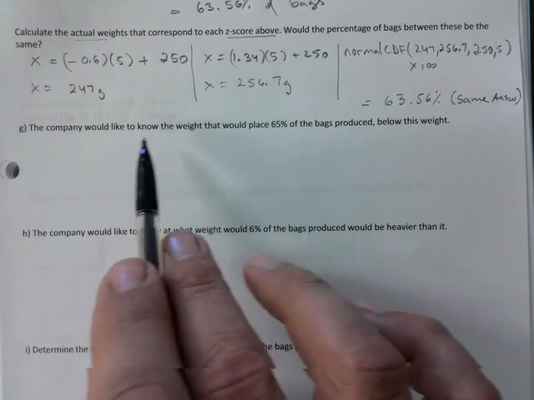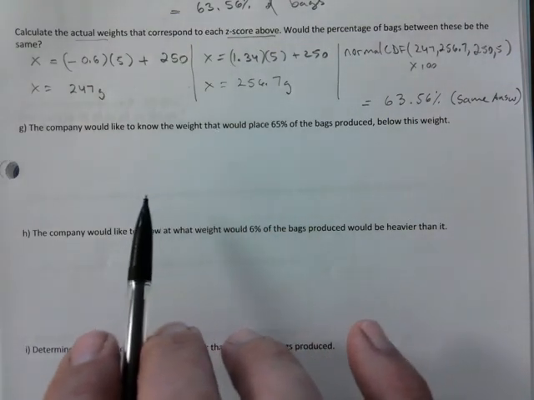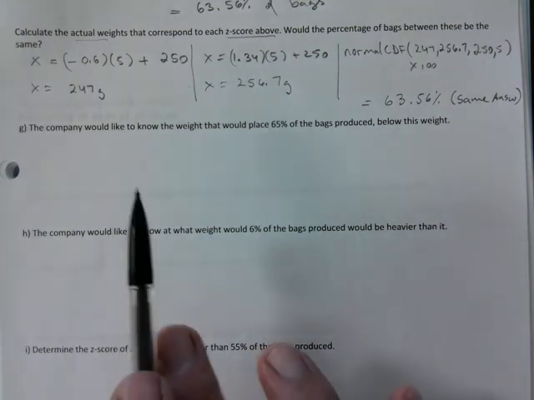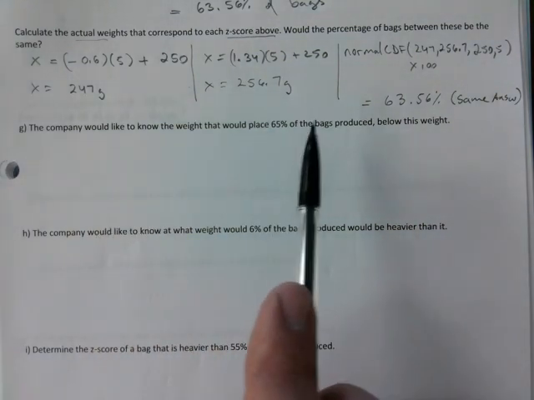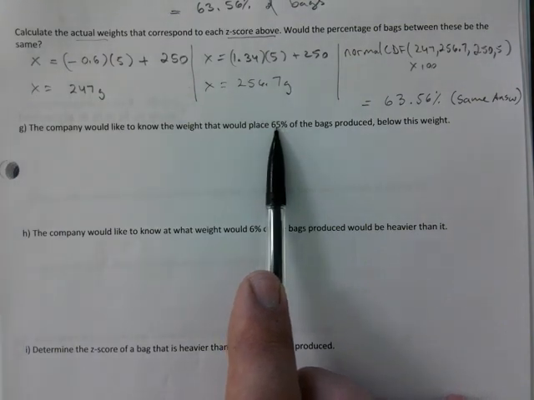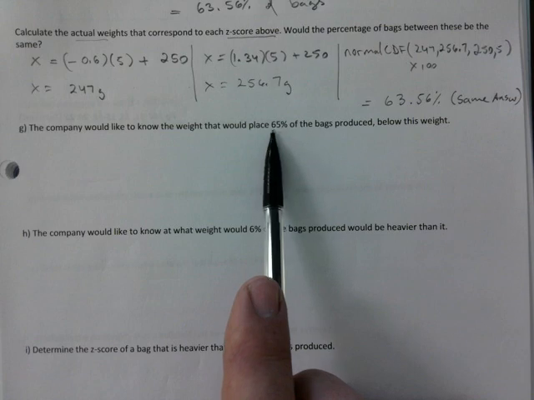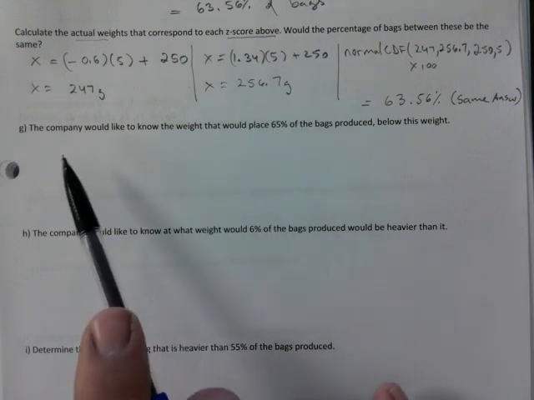All right. The company would like to know the weight. Now we're going into inverse norm territory. Okay, pay attention. How do you know that, Mr. Dirksen? Because it doesn't ask me for a percentage. In fact, it gives me the percentage. And remember the 68, 95, 99.7? Those numbers we know, but this one is not exact, it doesn't apply to that rule. So let's read it again.